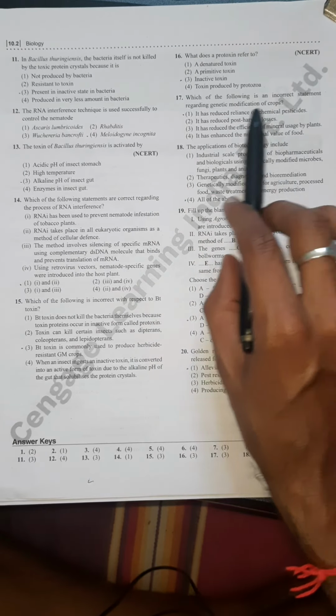The next, biotechnology applications in medicine. Which of the following is an example of gene therapy? The introduction of a gene for adenosine deaminase in persons suffering with severe combined immunodeficiency (SCID). This is a right one.